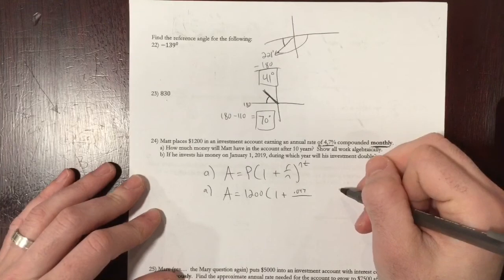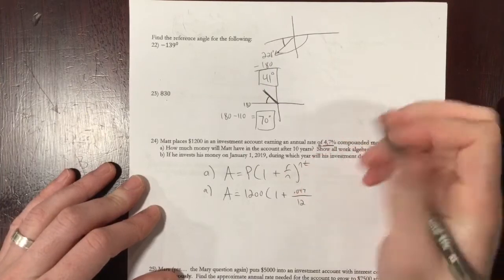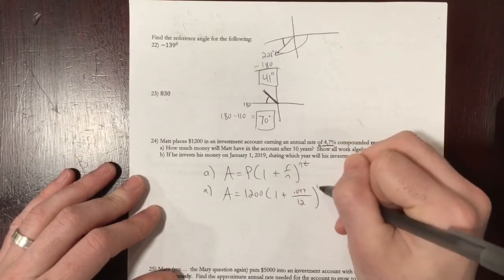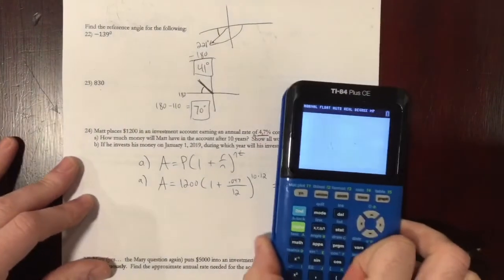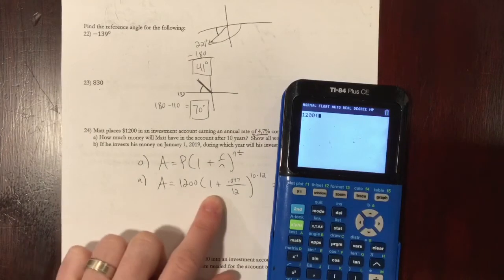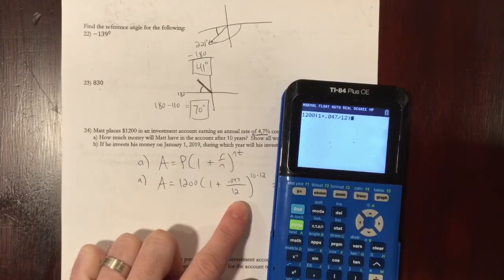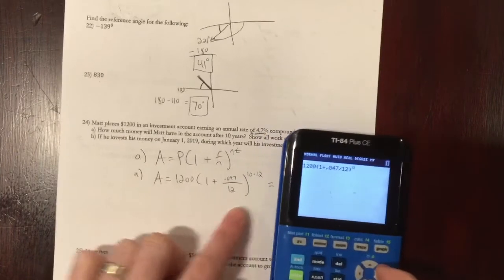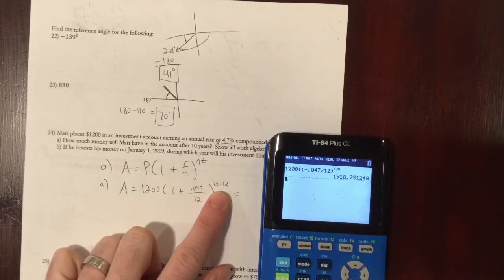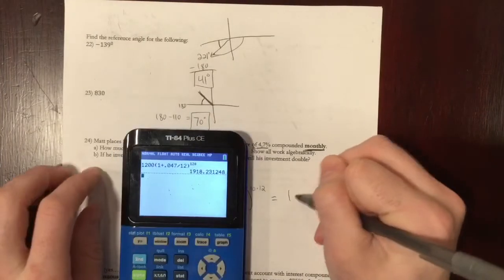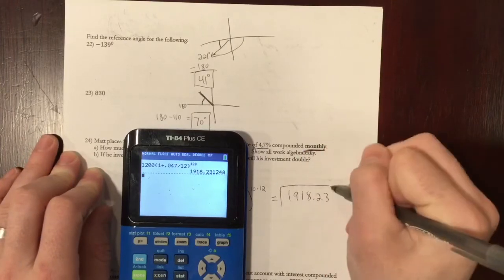n is number of times it's compounded annually, so since it's monthly, number of times it's compounded per year, it's 12. And we're going for 10 years, so it's 10 times 12 here. The benefit to this is I can plug this whole thing in my calculator here. 1,200, 1 plus 0.047 divided by 12 raised to the, and I recommend to you guys multiplying 10 times 12 before you plug it in here, but it'd be 120. Enter. So this gives me 1918.23. Since we're dealing with money, we're rounding it to 2 decimal places.